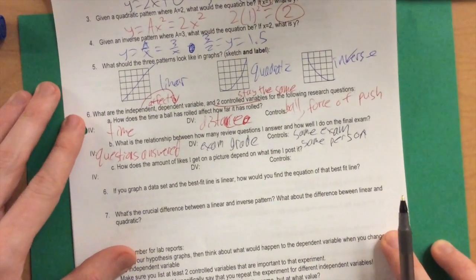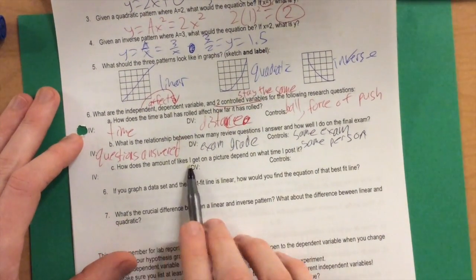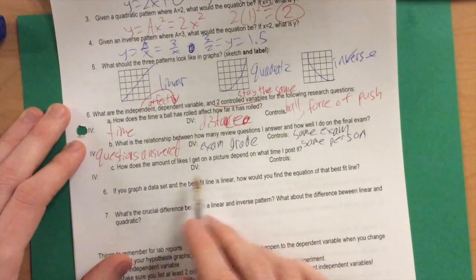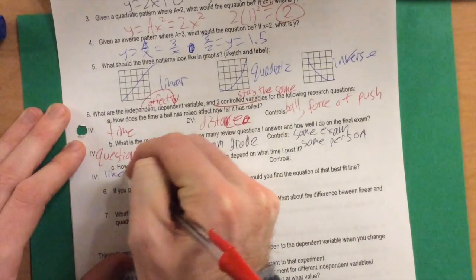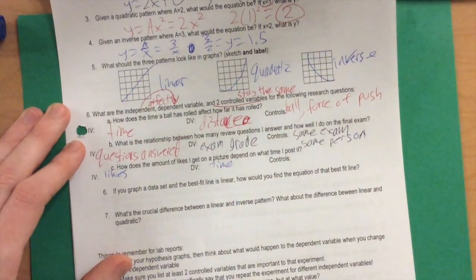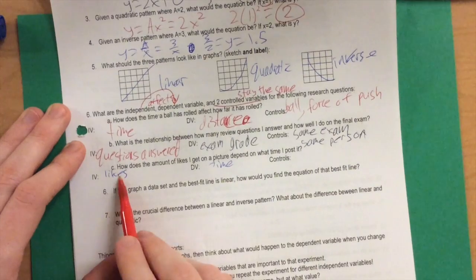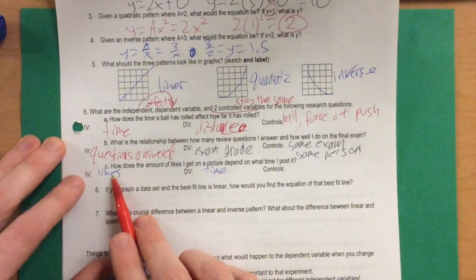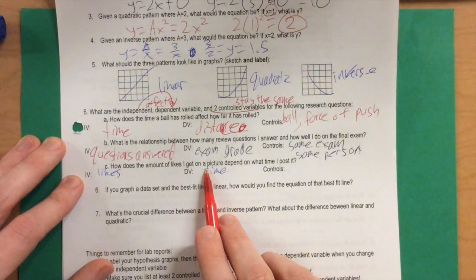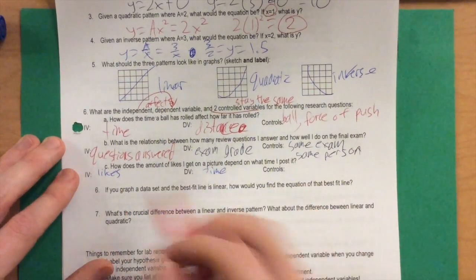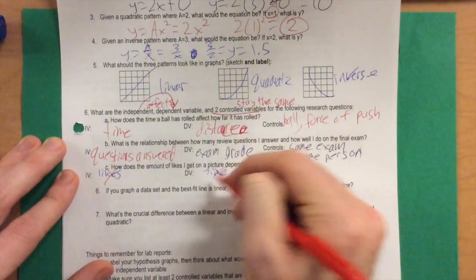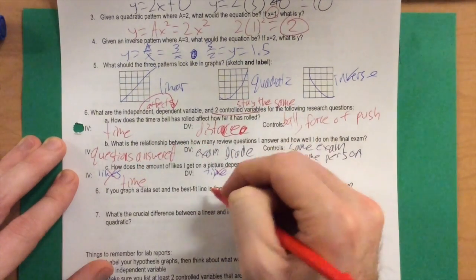Okay, and then we need to say how does the amount of likes I get on a picture depend on what time I post it. So if you do this wrong initially and you go, okay, likes, time, which is not correct, we would be saying that the number of likes affects the time that you posted it, which would be implying that if I get 80 likes, all of a sudden I posted it at 4 in the afternoon instead of 4 in the morning. But that doesn't make any sense. So if you write it out, just ask yourself, does this affect this? It's a nice little check. So it's not this, it's time affecting the likes.